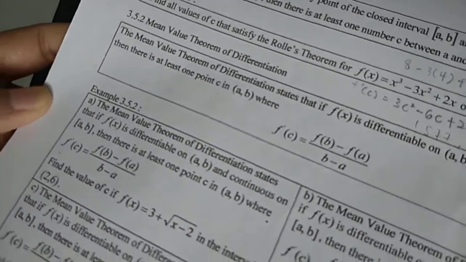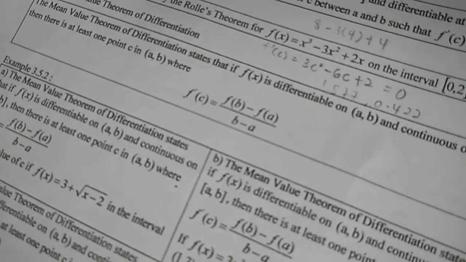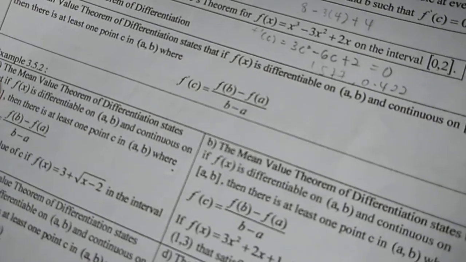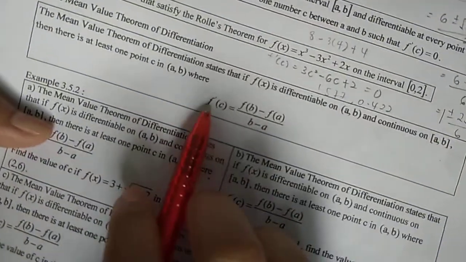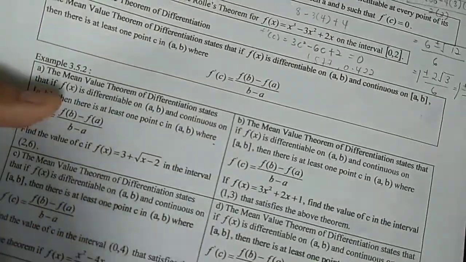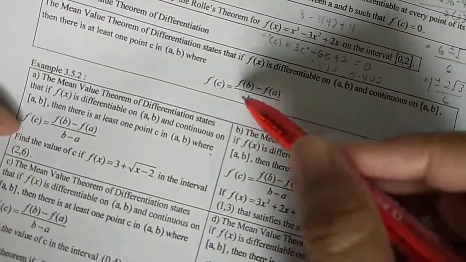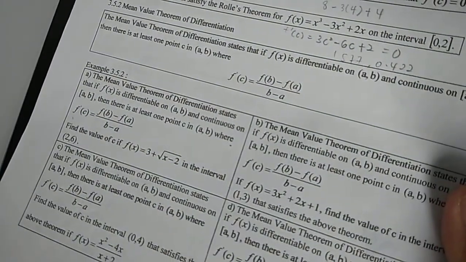So the mean value theorem of differentiation states that if f(x) is differentiable on (a, b) and continuous on [a, b], then there is at least one point c in (a, b) where f prime c equal to f(b) minus f(a) over b minus a. So ini formula kena hafal. Okay, kena hafal. Kalau awak lupa memang tak boleh jawab lah.